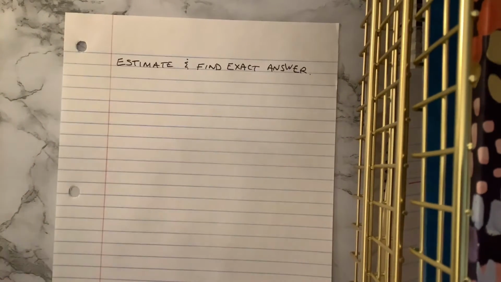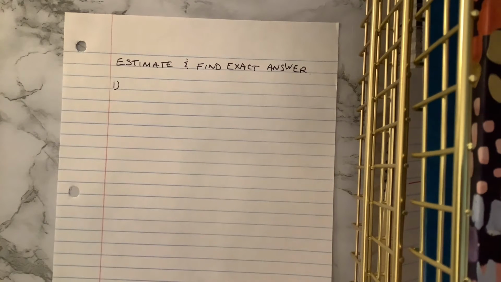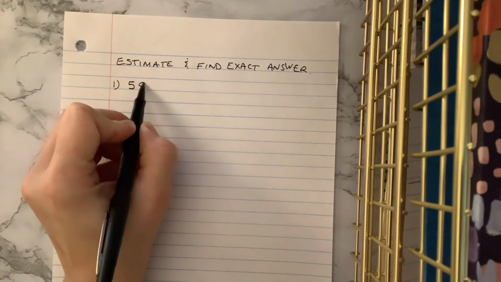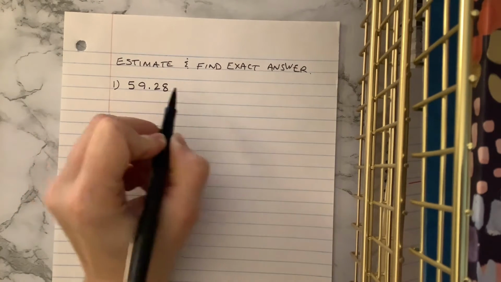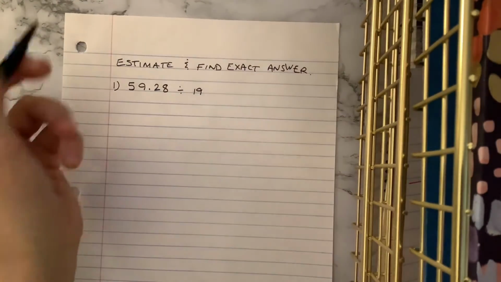Okay, so our first problem that we're going to do together, and remember, you should be working along with me. I'm going to have you do some on your own, but we want to start out by doing some together. So 59 and 28/100 divided by 19. It's been a while, so remember first we want to estimate.